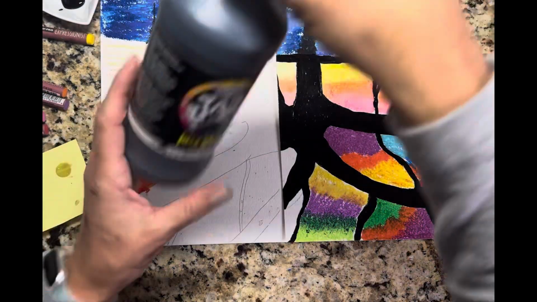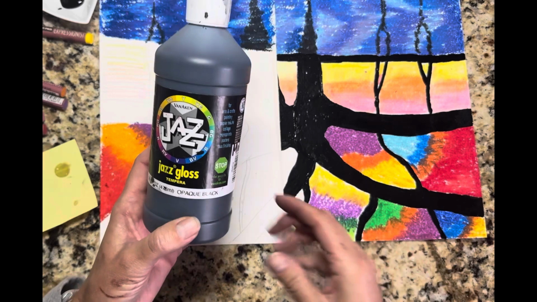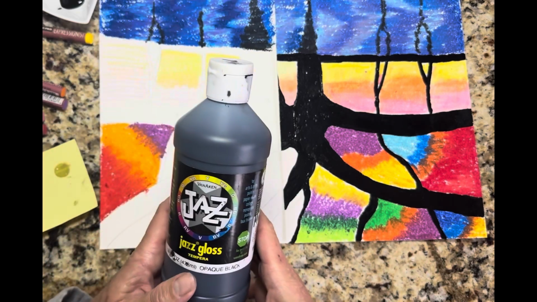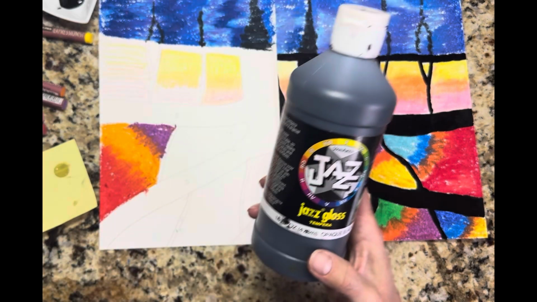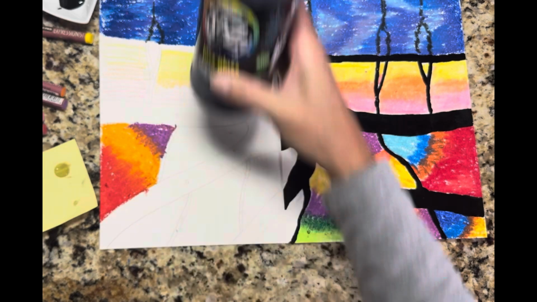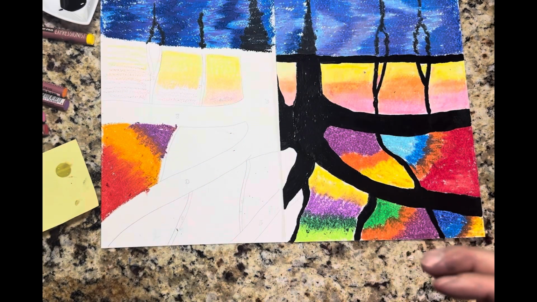So this is Jazz Gloss. This is a tempera paint that dries shiny. It stains, and so you need to make sure that you don't get on your clothes or on your workstation.